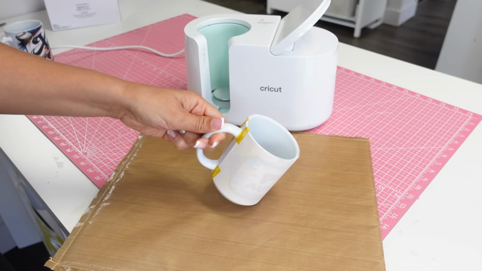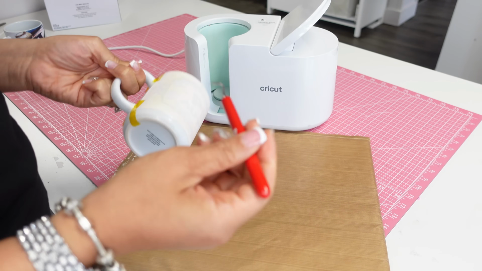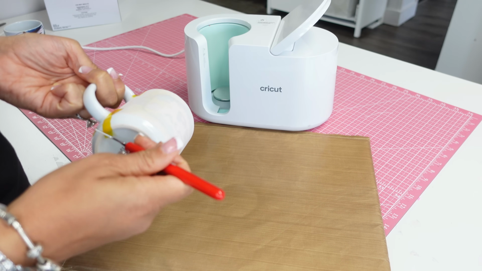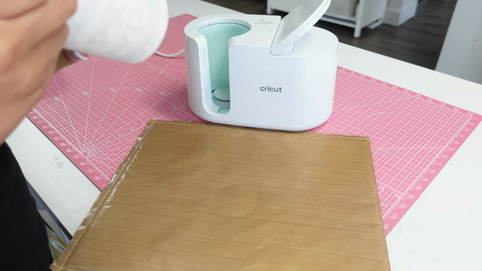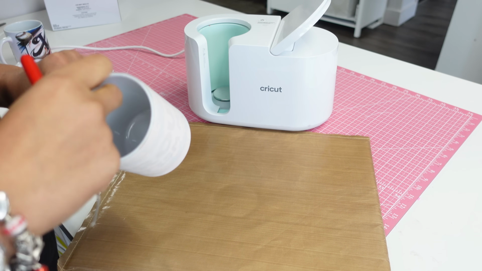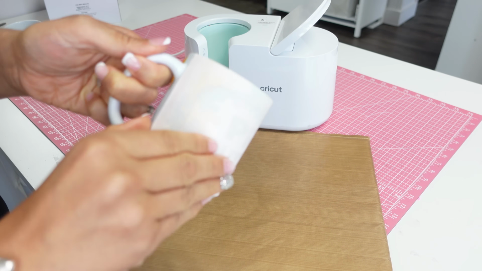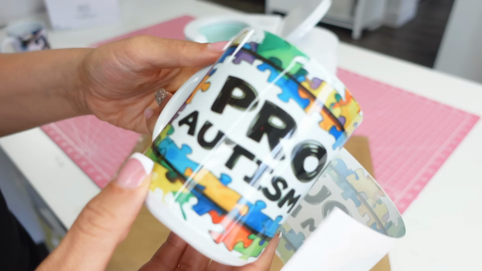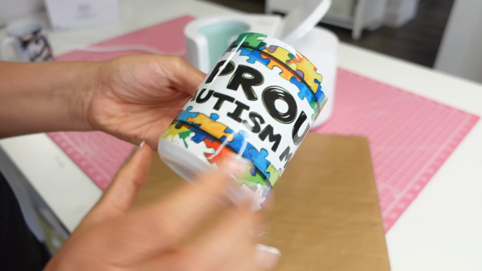All right, so the coffee mug is done. All 5 lights lit up. It beeped. I took it out, and it's been sitting for about 5 minutes. So it is cool enough for me to go ahead and handle without gloves. And I'm just going to go ahead and remove the tape. It's still a little warm, but it's not like scorching hot. That looks amazing. Amazing.